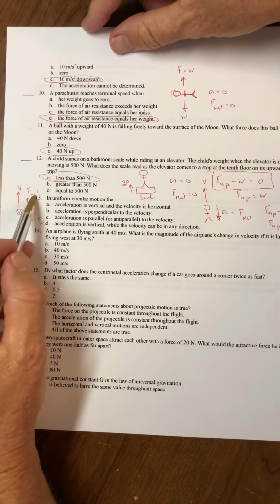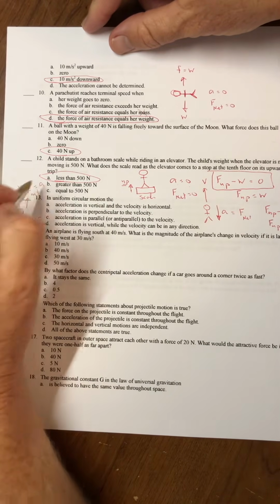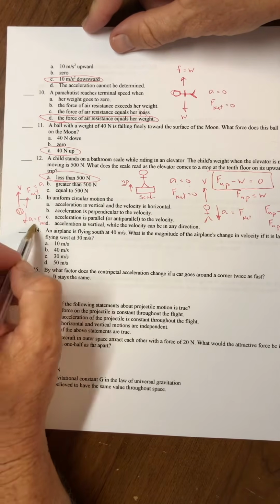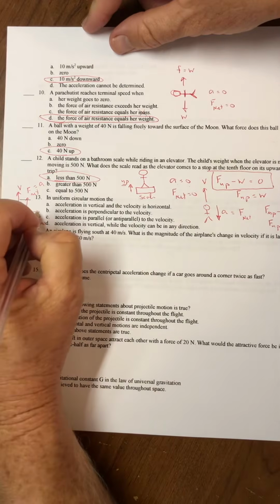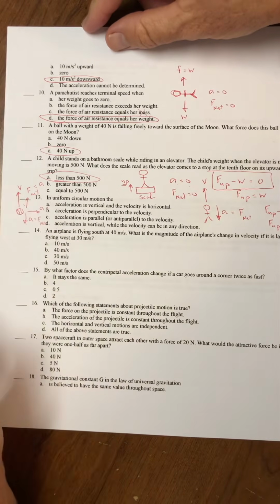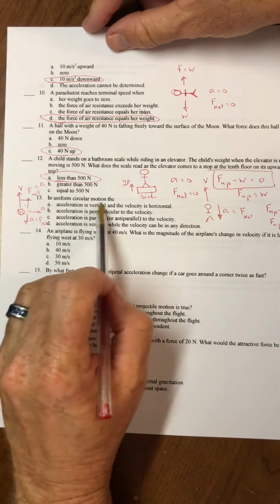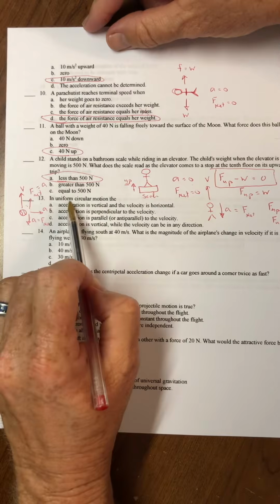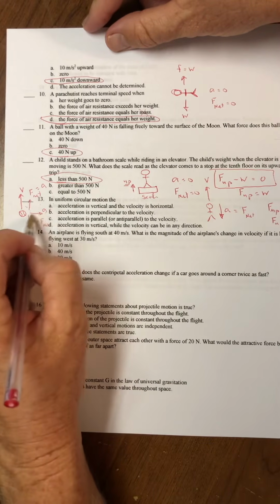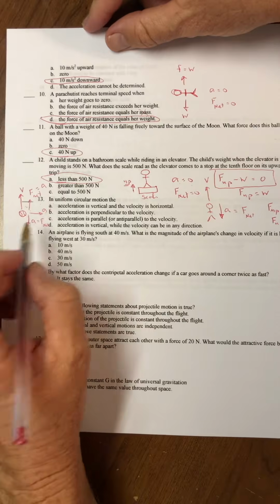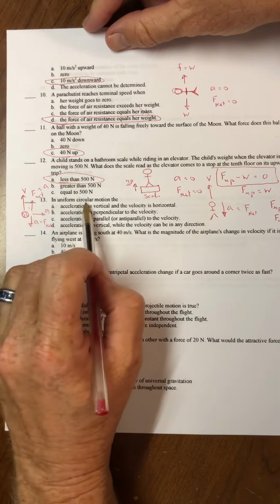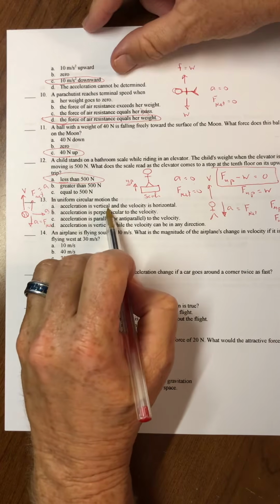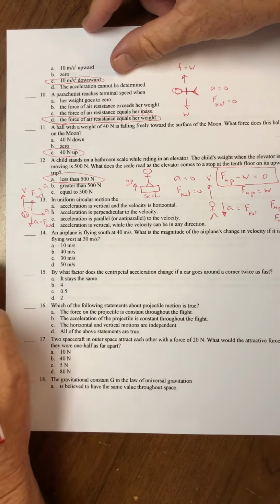So when the net force or acceleration is in the direction of the velocity, they go faster. But when the net force or acceleration is opposite, they go slower. And when it's perpendicular, it turns it. And that's what happens in uniform circular motion, because uniform circular motion means we go in a circle, but we go at the same speed. And so we must have an acceleration or a force that is perpendicular to the direction. So in uniform circular motion, the acceleration is vertical and the velocity is horizontal.